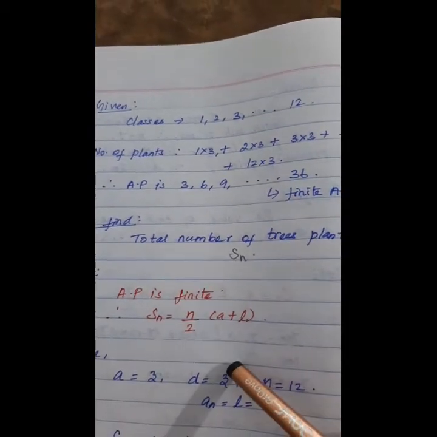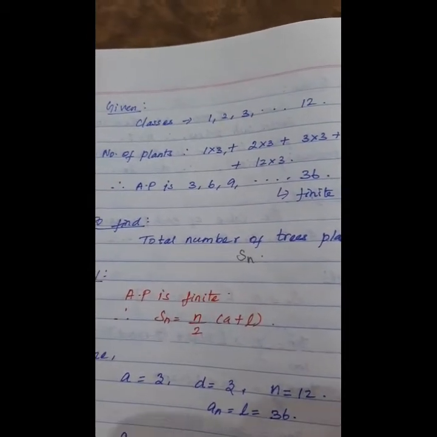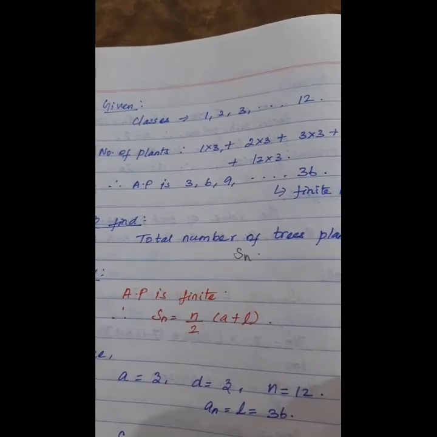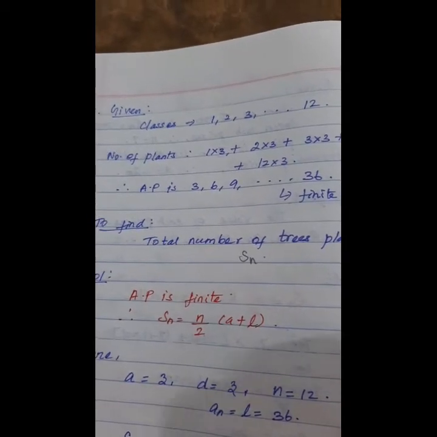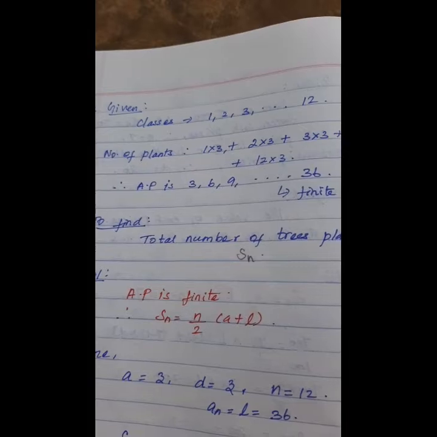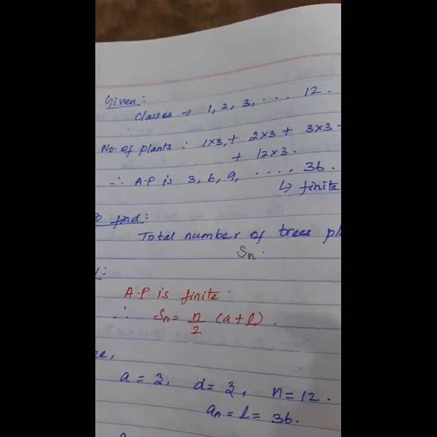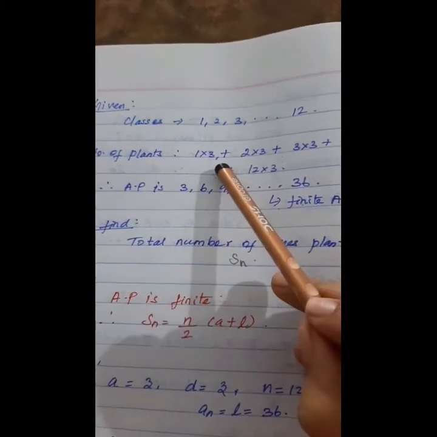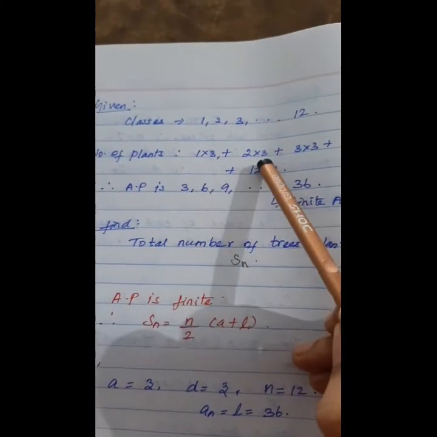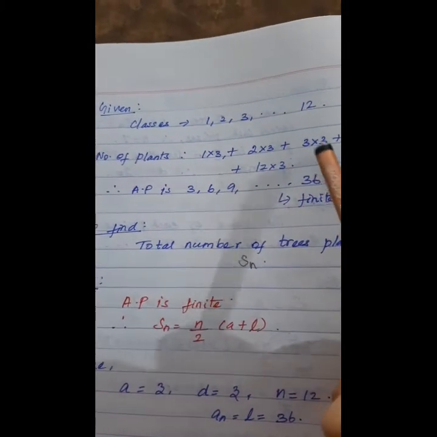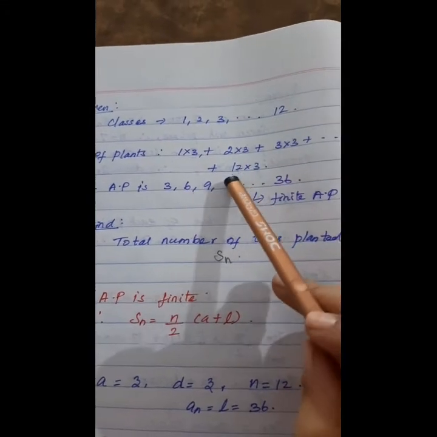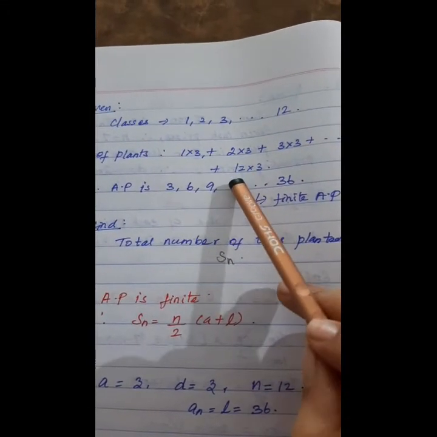It is clearly mentioned in the question. What is mentioned in the question? That each grade will be planting as many trees as they are in the grade. So grade 1 will be planting only 1 tree, grade 2 will be 2, and grade 12 will be 12. So 3 sections, 1 plant in grade 1, 3 sections, 2 plants in grade 2, 3 sections, 3 plants in grade 3. Like that in 12th grade, 12 saplings they are planting.